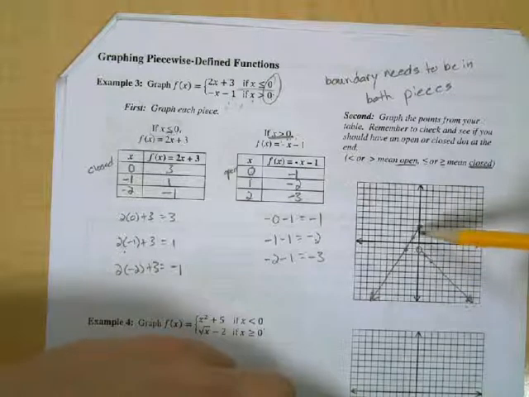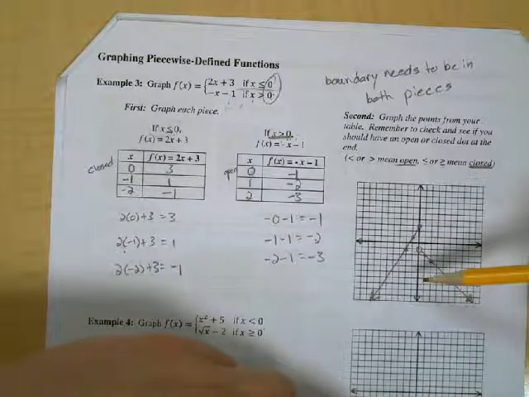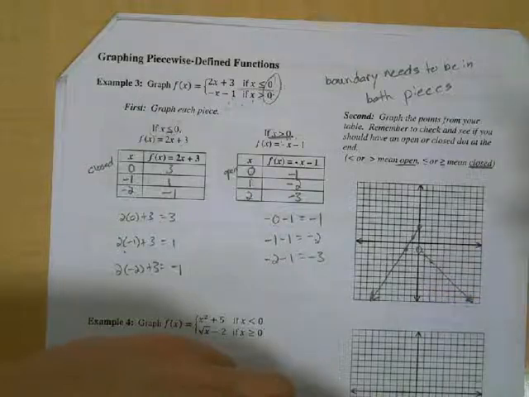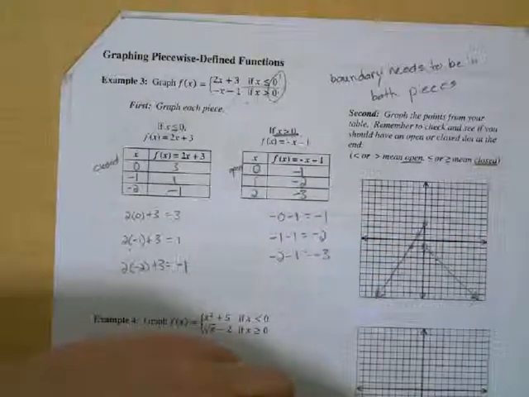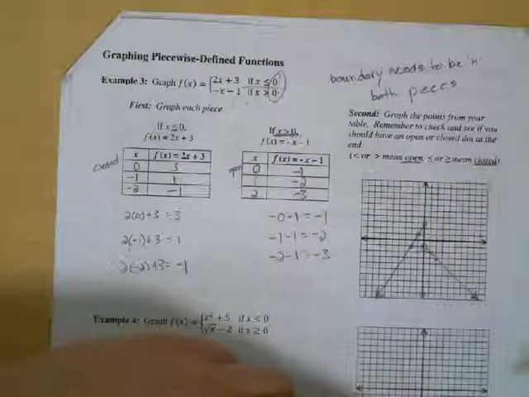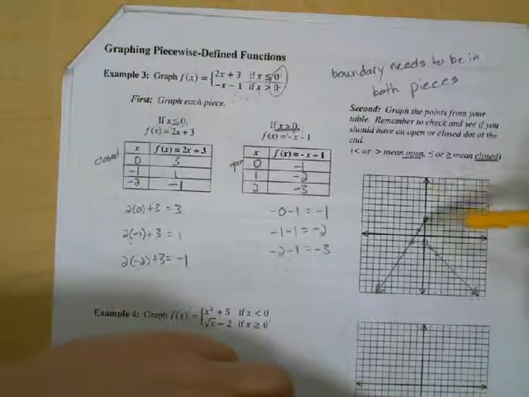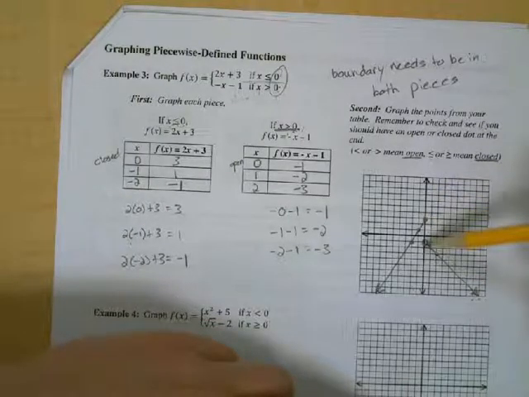Other than that boundary, they will never cross. If they cross, you messed up. Go back, do it again, okay? Probably chose the wrong x values would be my guess. You didn't choose values within your parameters. So they shouldn't cross other than right there at that boundary line. Now notice even there they still don't cross.